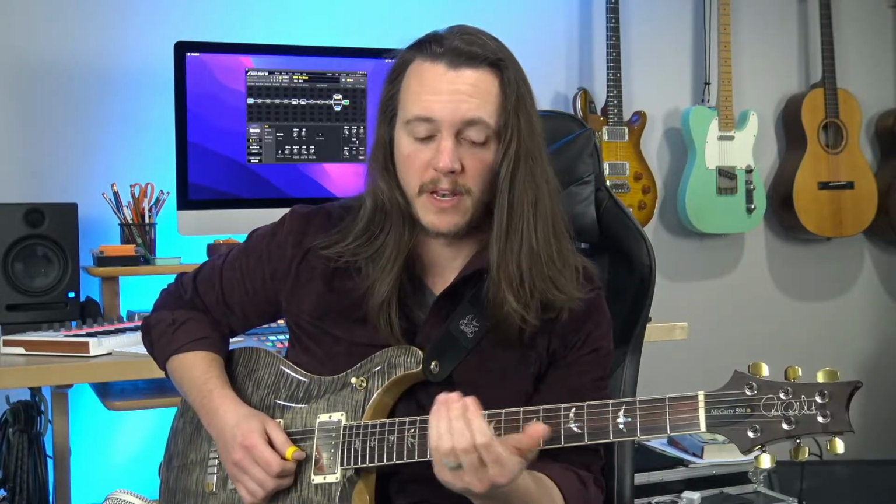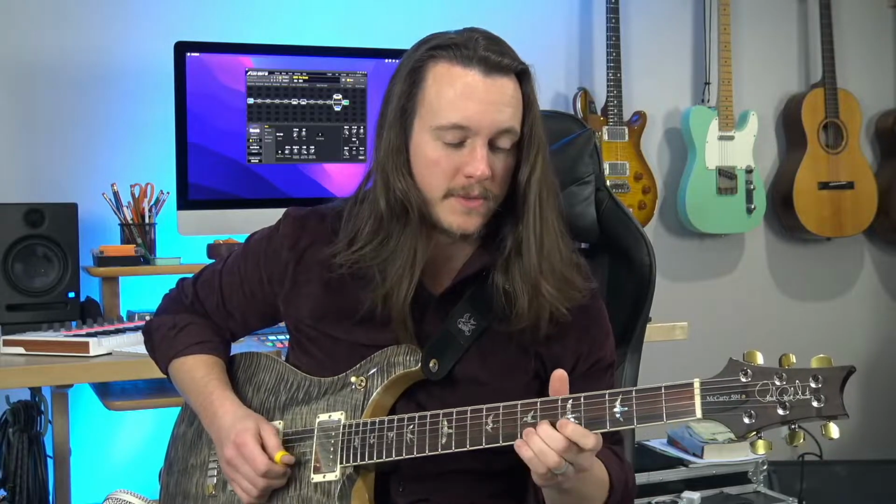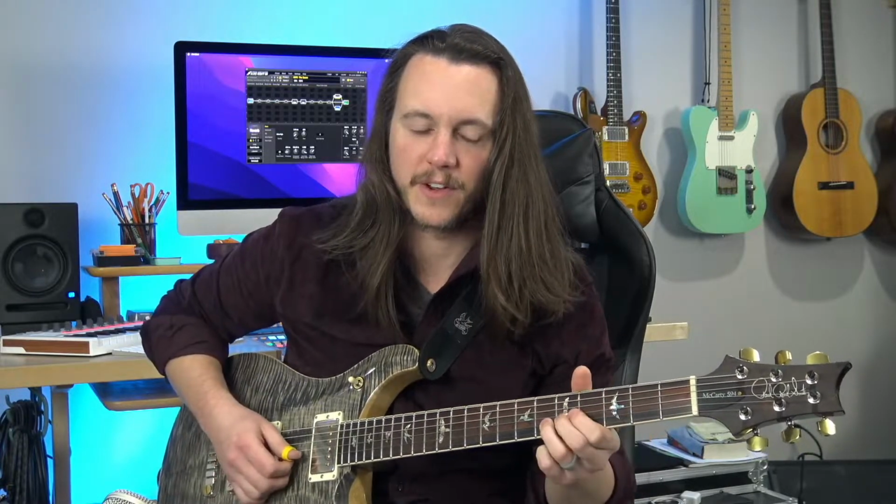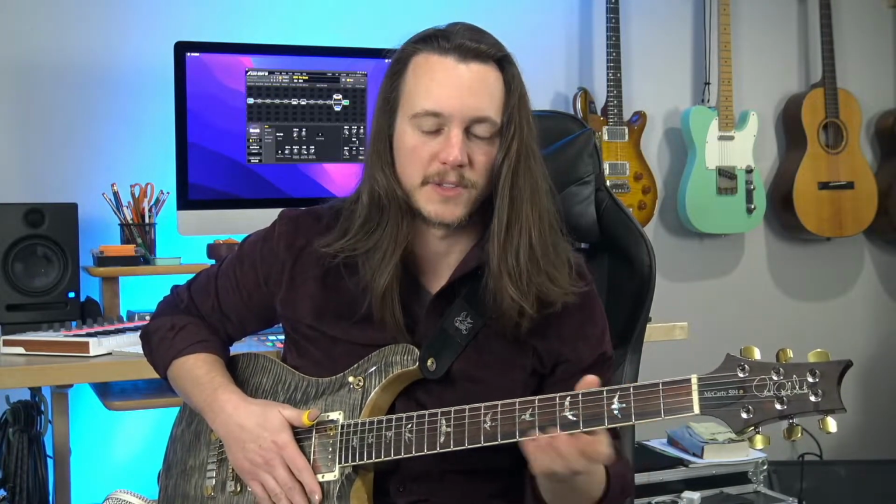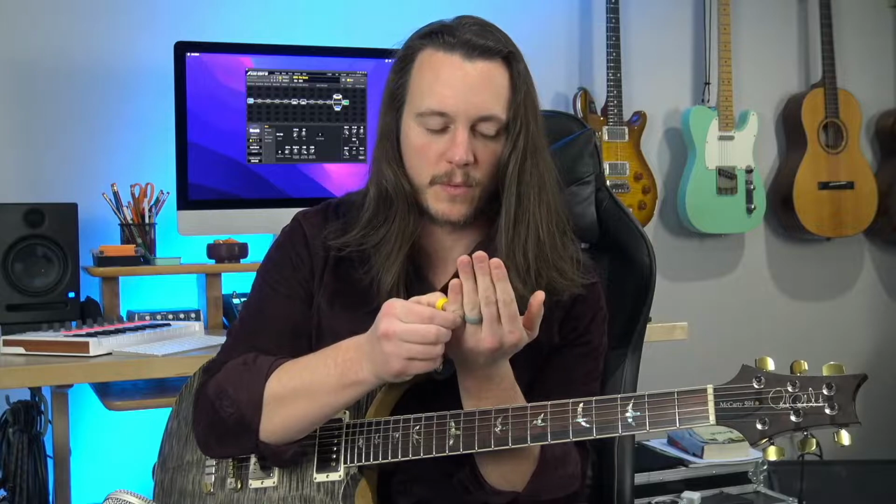You can also play with different fingers too, which helps. First finger, second finger, third finger. I was a little bit high there if you heard it. Yeah, that's a little better. Maybe even pinky, although the pinky is like the worst finger to bend with, right?